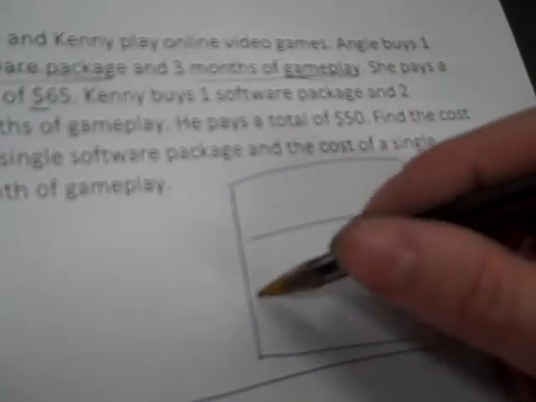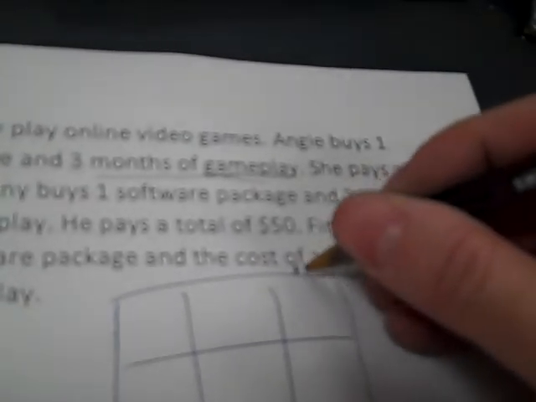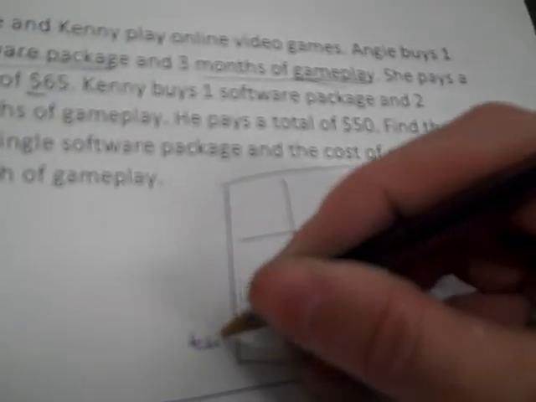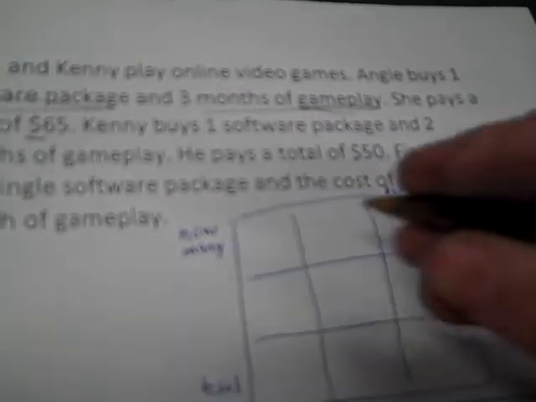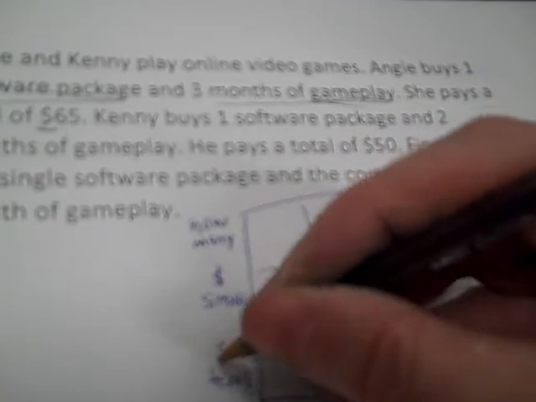Okay, so again, maybe a little bit more than I did. So again, we know we have total. Try to fit that in there. Total. How many? And then single. And then you want to put your money unit of both single and total. Now, the 2 things we're buying are software packages. Just put SOFT. And then months of gameplay, you can just put months.